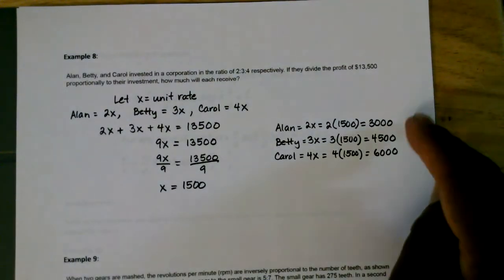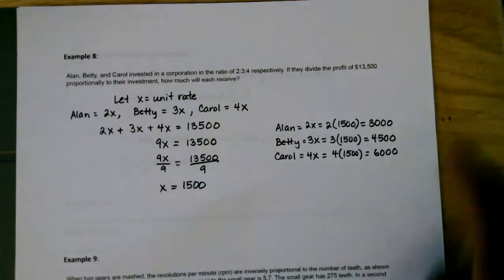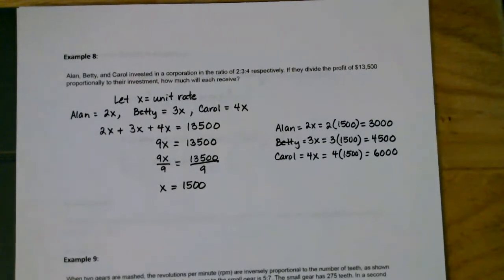Now, you can check by adding the 3,000, 4,500, and the 6,000. You should end up with $13,500. So that tells you that you have worked that problem out correctly. So Alan receives $3,000, Betty receives $4,500, and Carol receives $6,000.